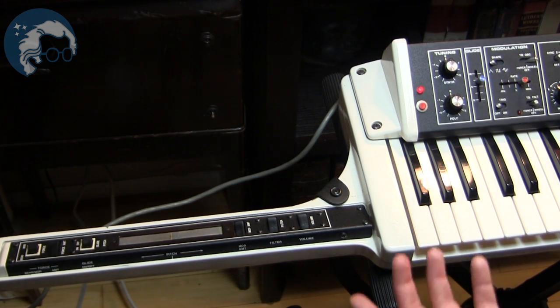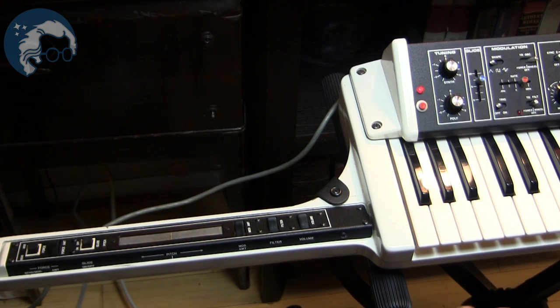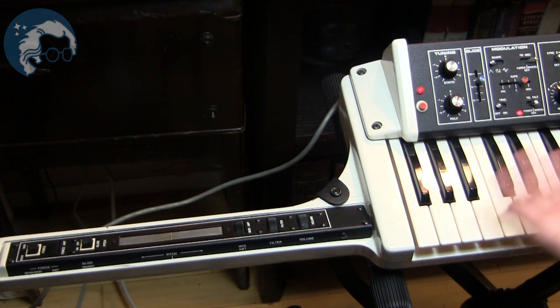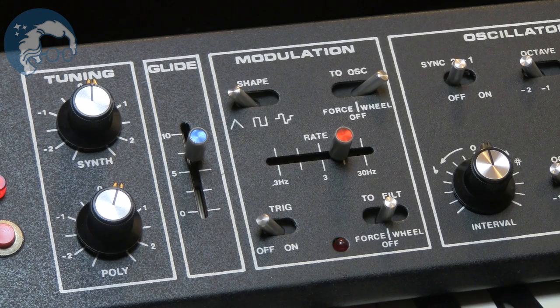So you have all of those things that you can be doing to make your sound expressive in the midst of your playing, plus all the incredible functionality that you already have in the synthesizer. So the modulation section in this synthesizer is very, very expressive.